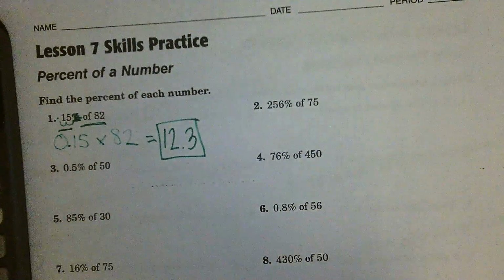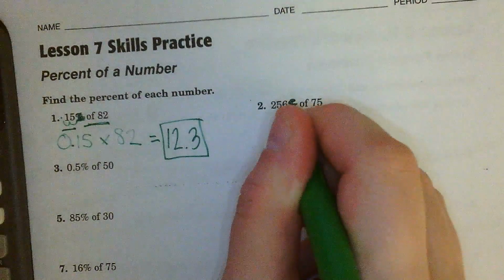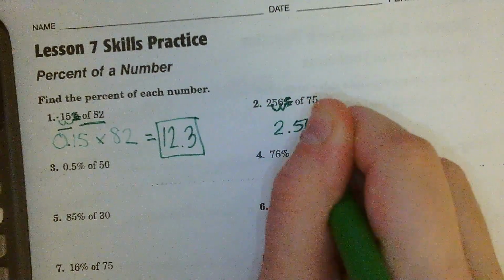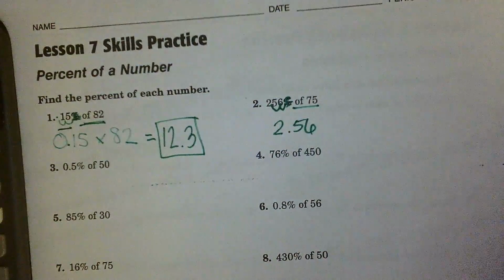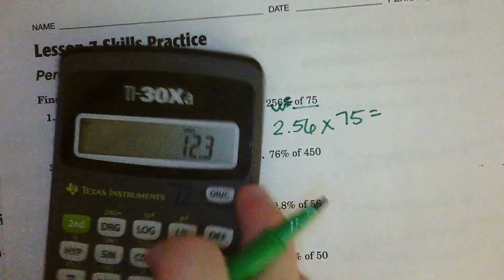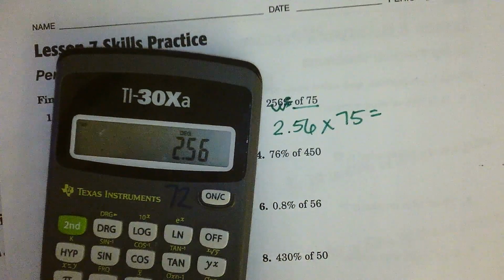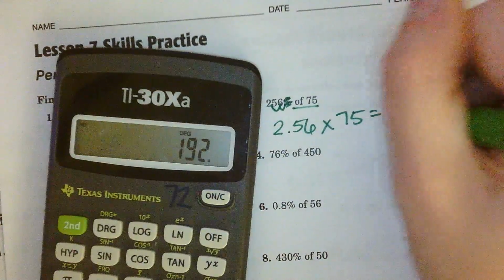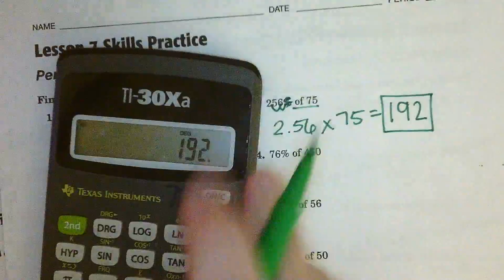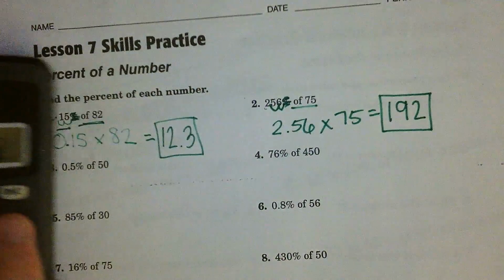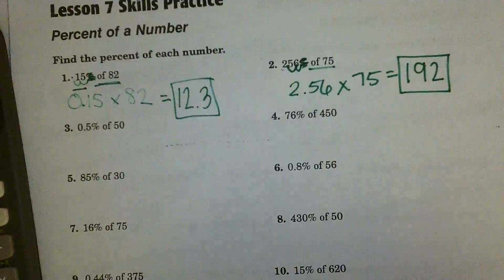First, make your percent into a decimal. Get rid of that percent sign, move your decimal twice. So we have 2.56. Since it's of 75, we're going to go ahead and multiply by 75. Go ahead and type it in. 2.56 times 75, 192. So 192 is 256% of 75. Let's go ahead and try the next one.